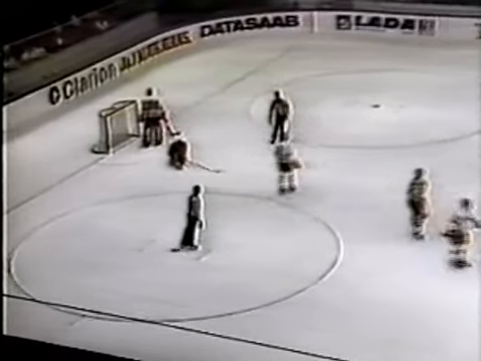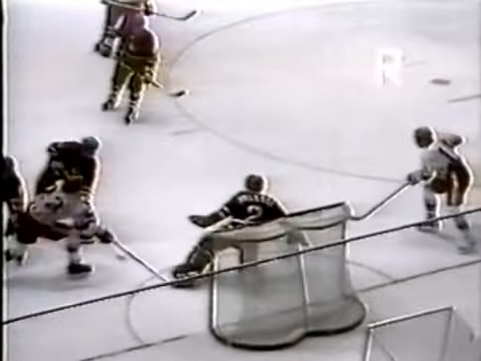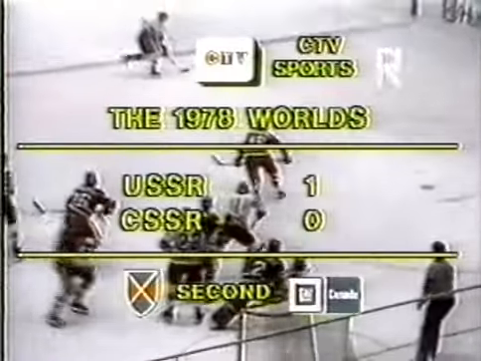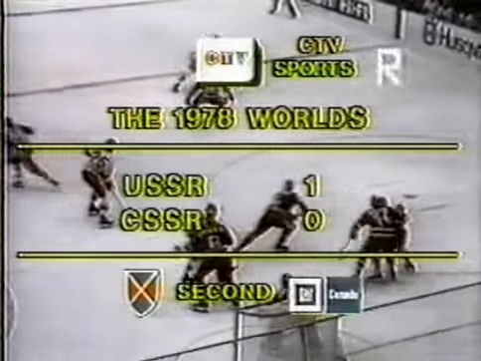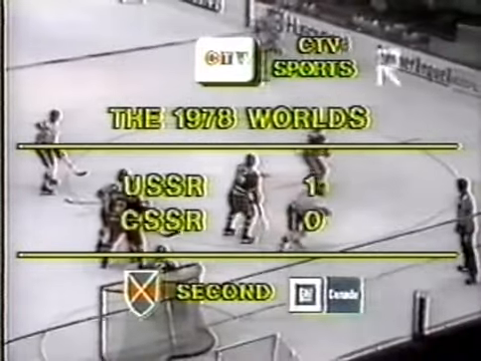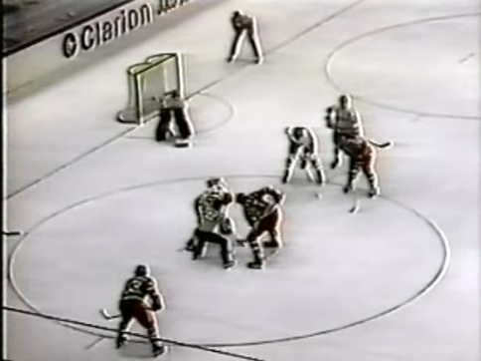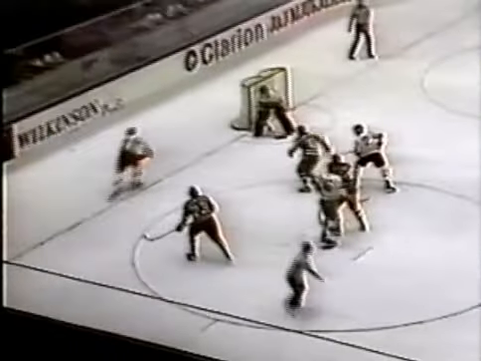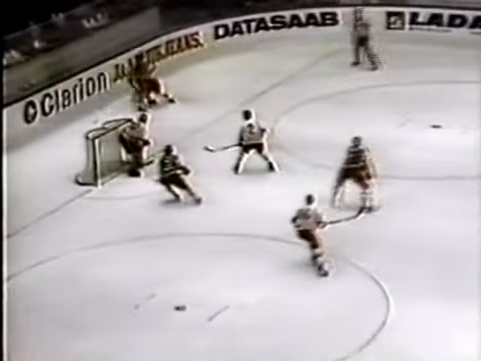Well, Chernik, he is the young player who's just been added to this Czechoslovakian team. There we see the Soviet Union having the opportunity. This is the World Hockey Championship on CTV. Golikov in the penalty box, time 12:09, and the Soviets lead 1-0. Czechoslovakia, of course, on the power play.